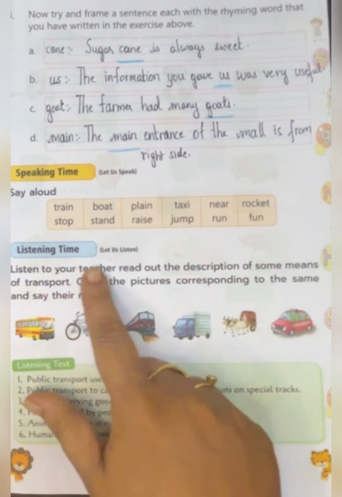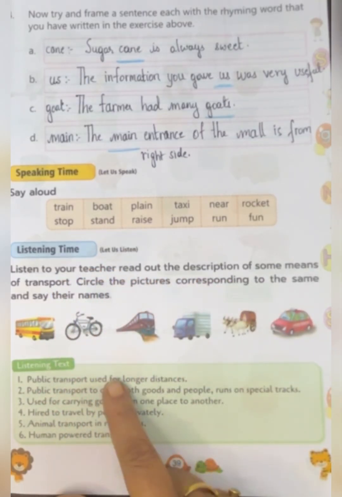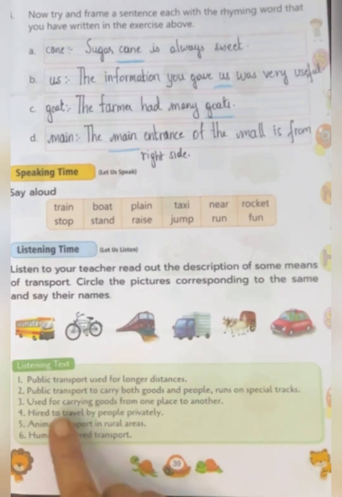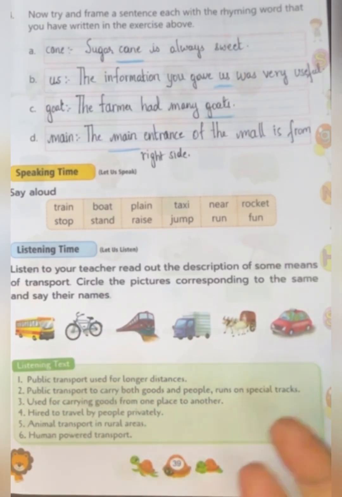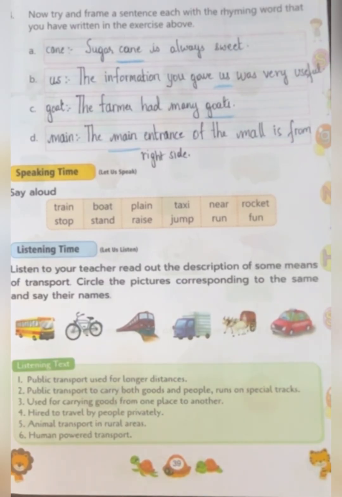Now, listening time. Listen to your teacher read out the description of some means of transport. Circle the pictures corresponding to the same and say their names. Children, I am going to read this for you, and whichever suits the means of transport, you need to write number 1 and number 2. Let's start doing it. Public transport used for longer distance.